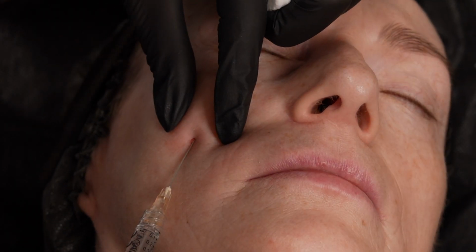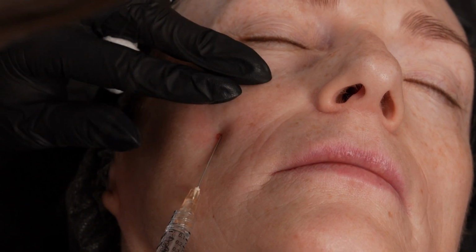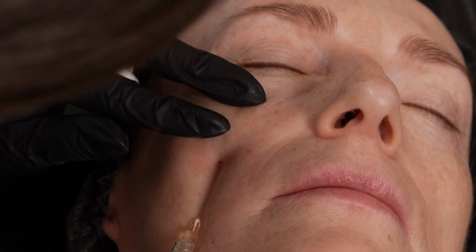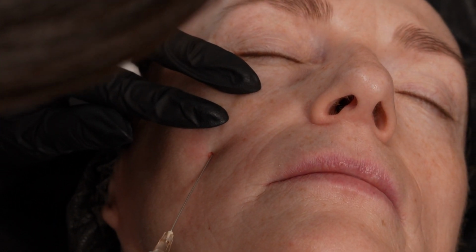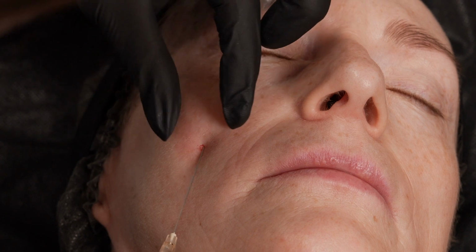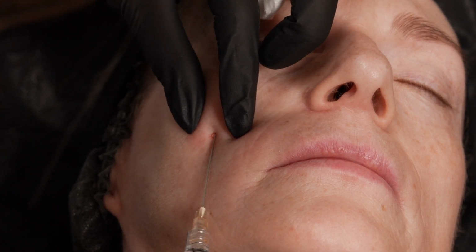She wants to correct the sulcus by being inside it, and I explained that it's better not to inject inside the sulcus. If there is a sulcus on the face, it's the way of the veins or arteries.